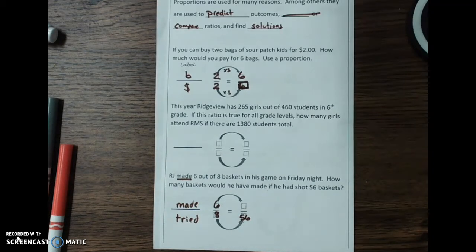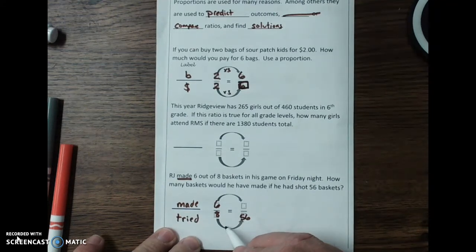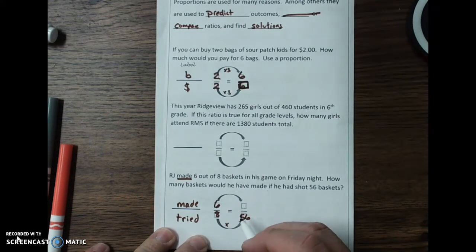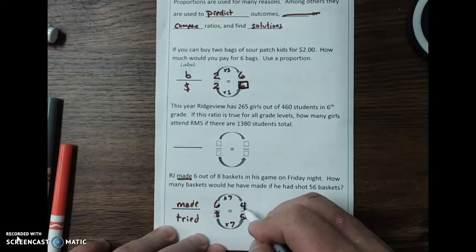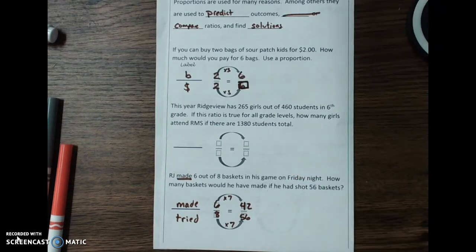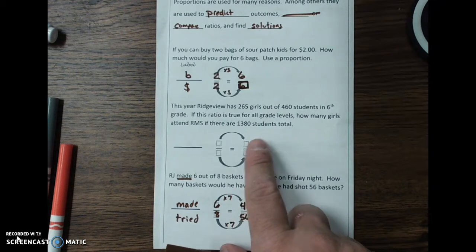What do you think? Eddie says 42. What do y'all think? Is he right? Chloe? How do we know, Chloe? Chloe, what's 8 times what is 56? 7. So then we have to do the same thing to the top. 6 times 7 is 42. So Eddie is right. Good job, Eddie. Okay, now the next one is bigger numbers, but y'all can do this. Let's look at this problem.